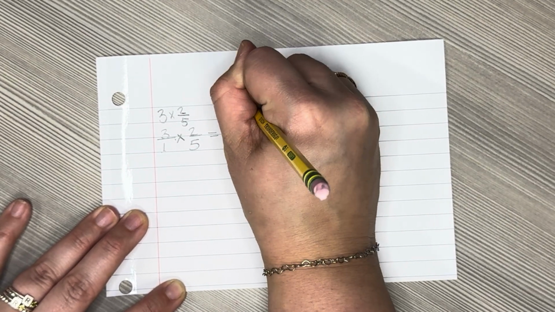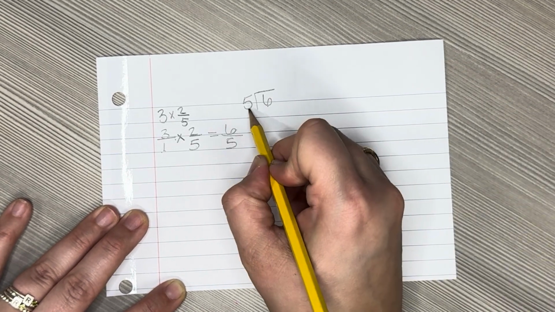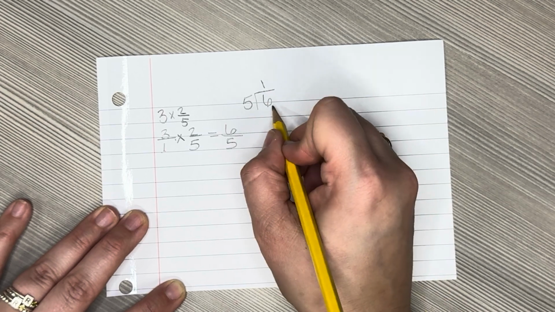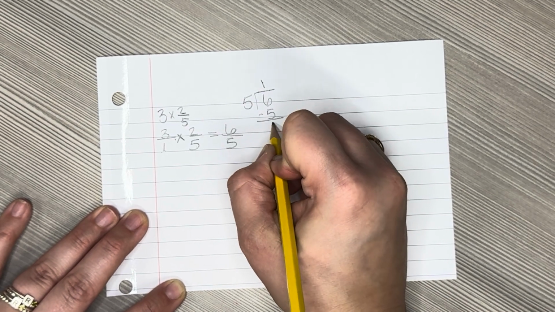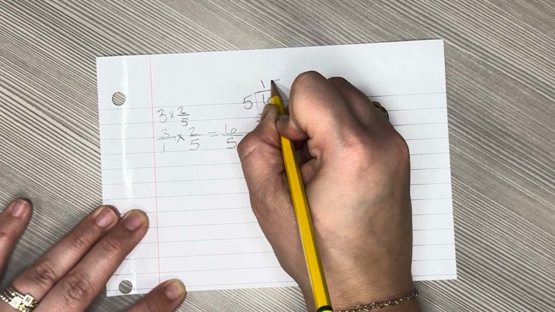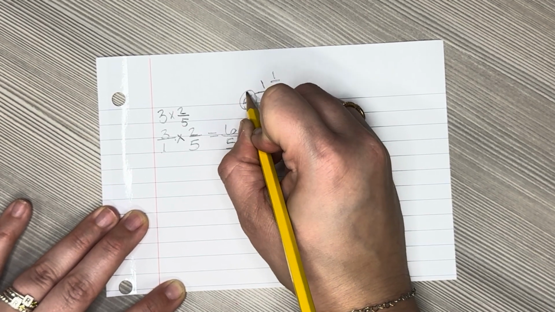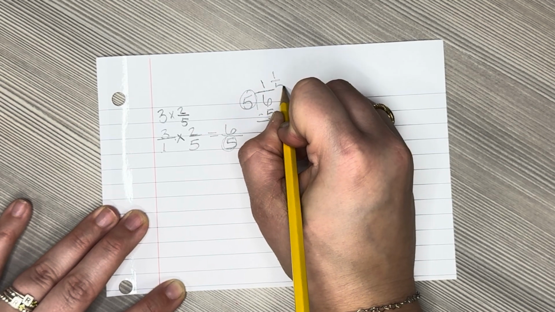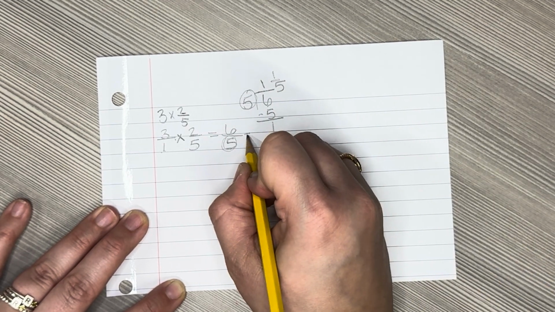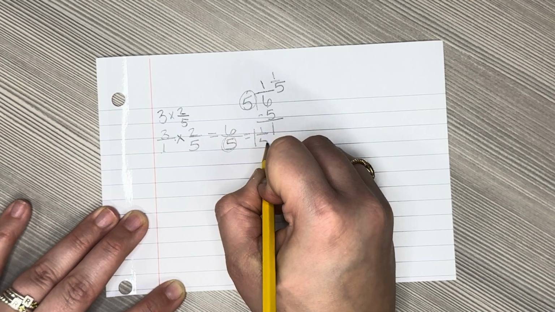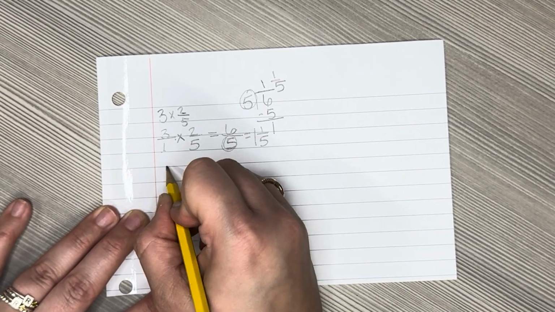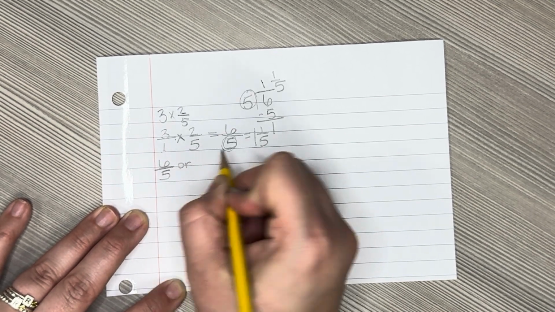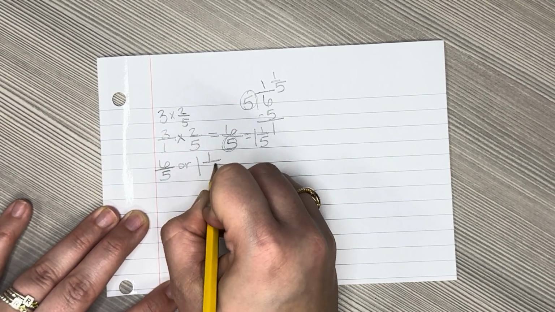6 divided by 5. 5 goes into 6 1 time. My remainder becomes the numerator. The number I'm dividing by is the same thing as the denominator here. It's the denominator in my mixed number. So I have 6/5 or 1 1/5.